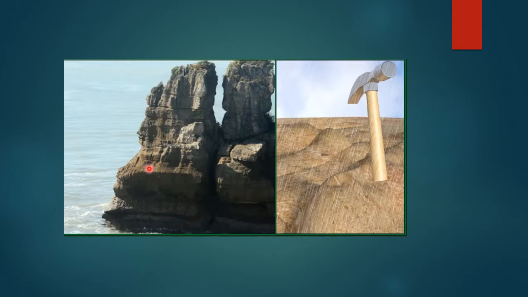When water gets into the holes of these rocks, when it freezes, then it expands, okay, and then ice works like a wedge, and this hole gets widened, and finally the rocks break up. So due to weathering also, we can see the changes happening on the earth's surface.